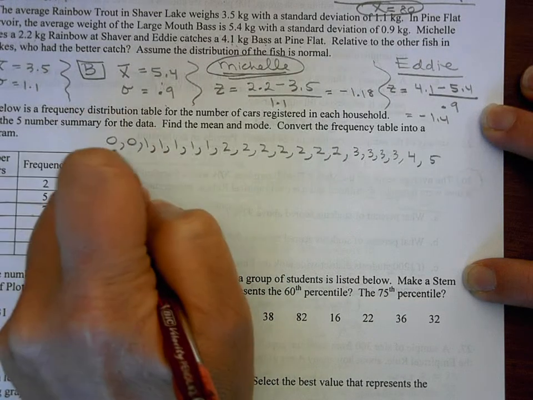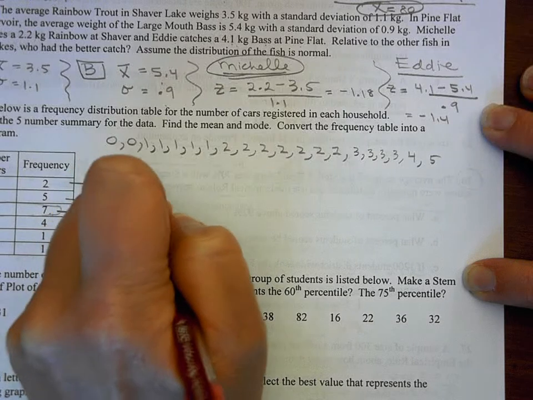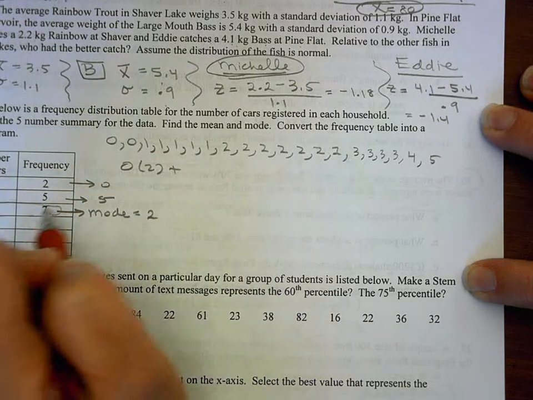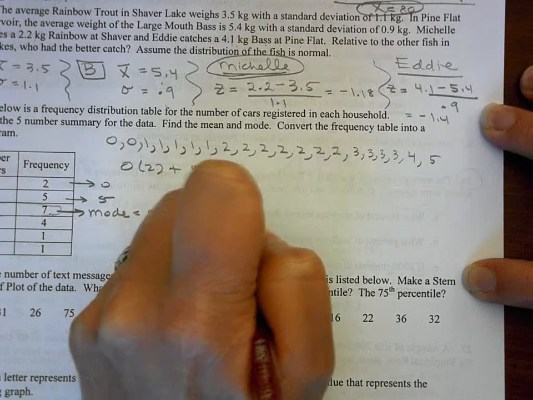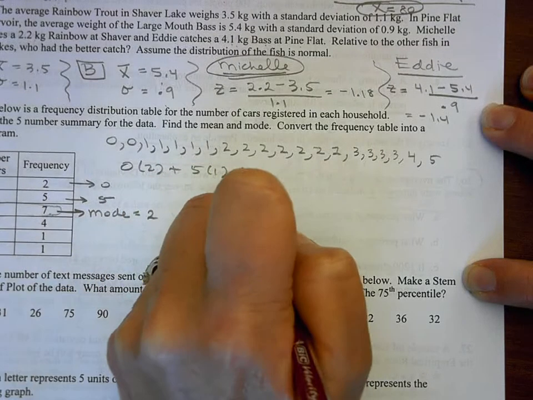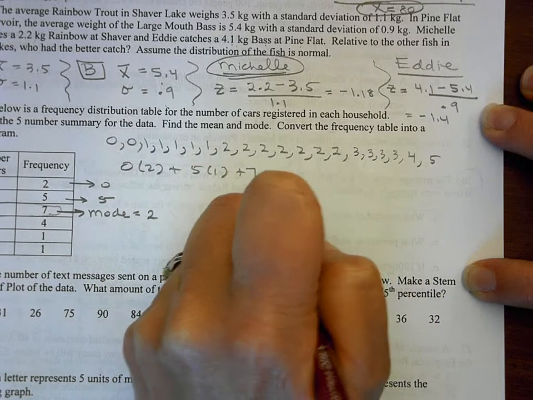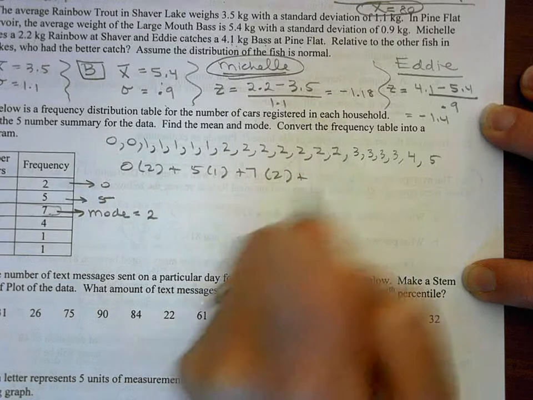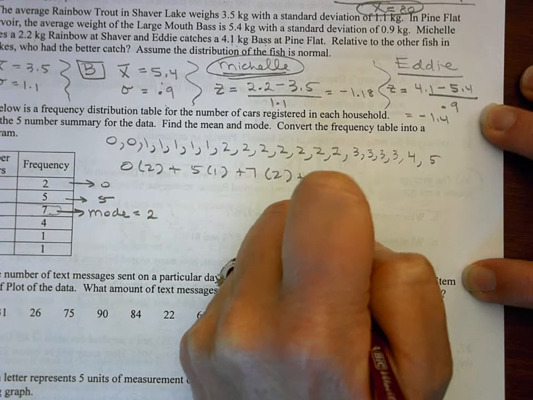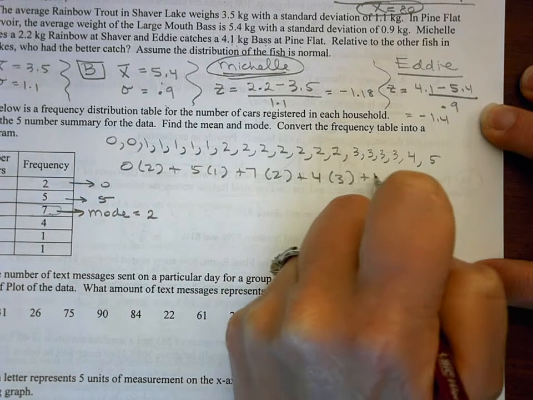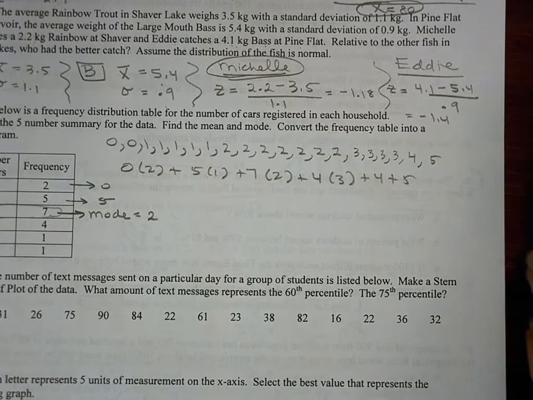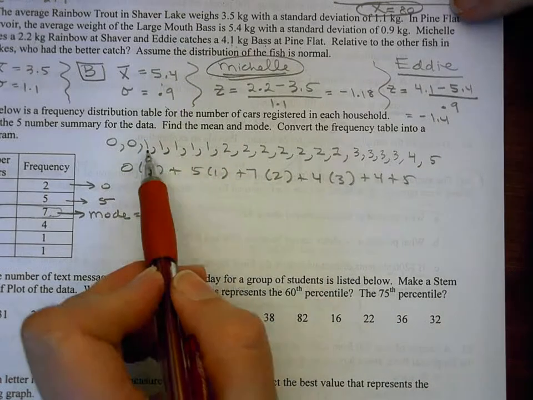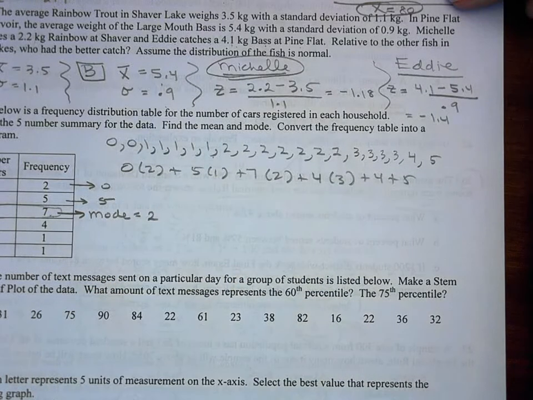Let me do this underneath. So 0 times 2, right? And then 5 times 1, because I have 5 ones. And then I have 7 2s. And I have 4 3s. 1 4, 1 5. And then I just need to add up all of those numbers. Or I can just add, right? I could do 1 plus 1 plus 1 plus 1 plus 1.